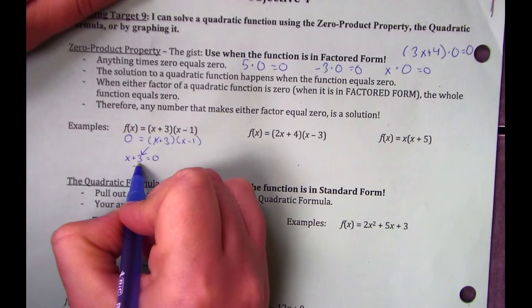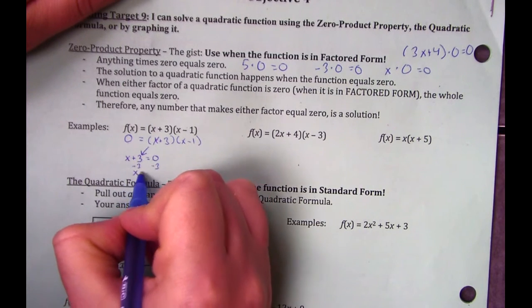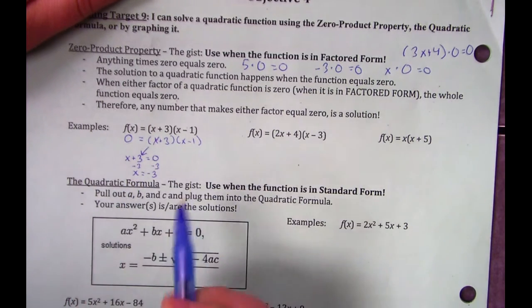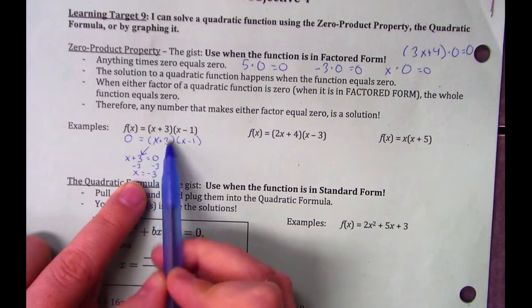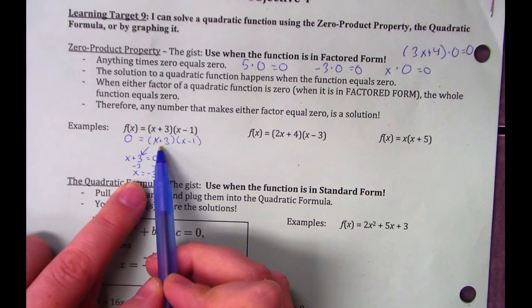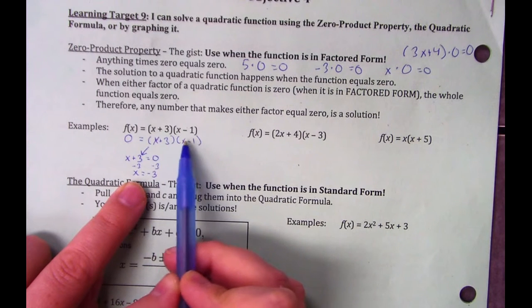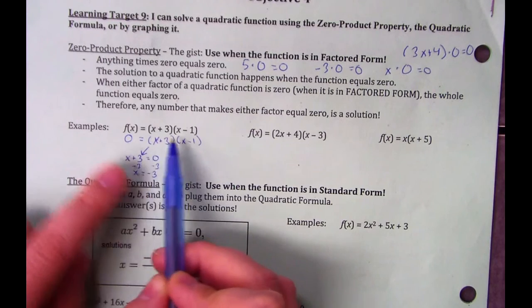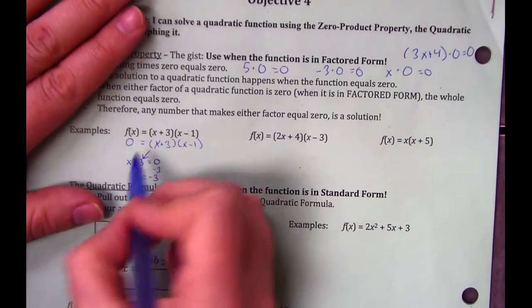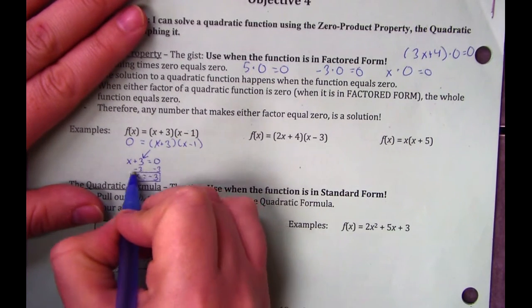So I'm going to just subtract 3 from both sides, and I find out that x has to be negative 3. That means that when x is negative 3, this factor is 0, and then when I multiply it by this, the whole thing is 0, because 0 times anything is just 0, which means y is 0, so it's an x-intercept, or a solution.